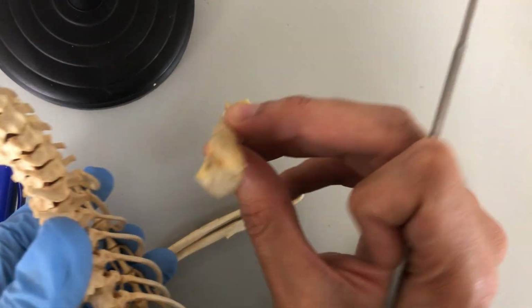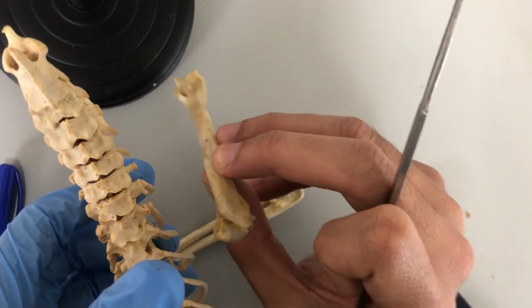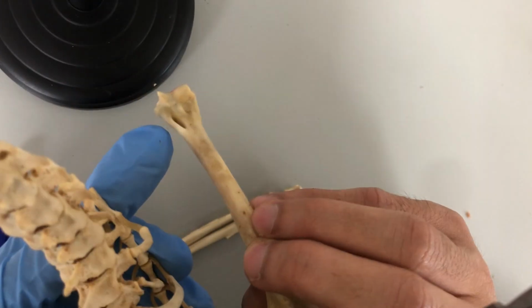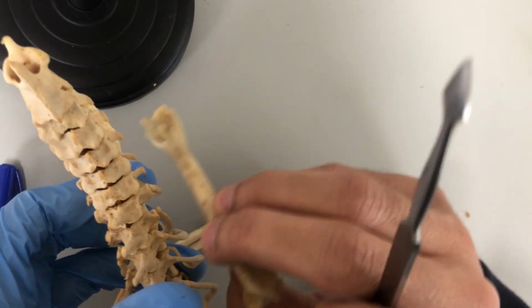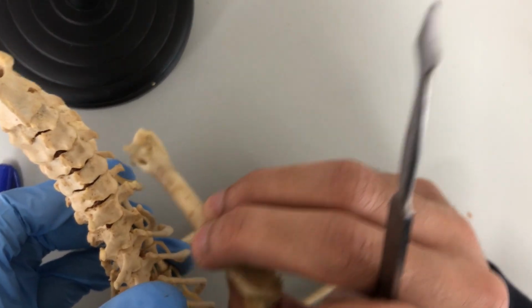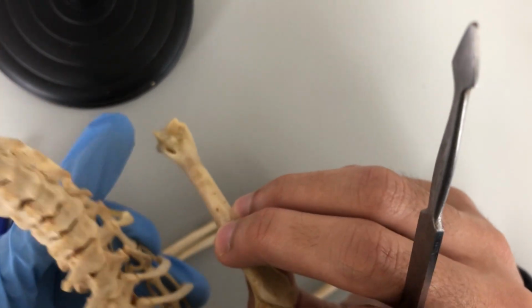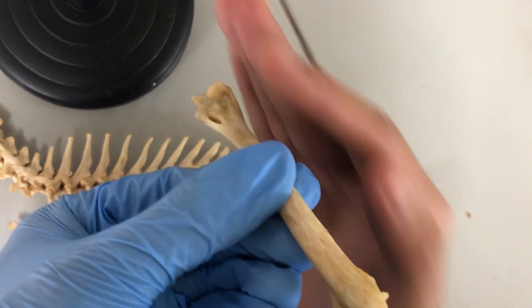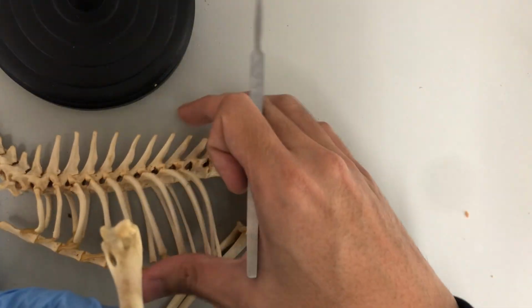So in real life, the humerus would be oriented like this, right? Wherein the supracondyloid foramen is closer or more proximal, closer to the body. This is the medial side. And then therefore, this side of the humerus is the lateral side.